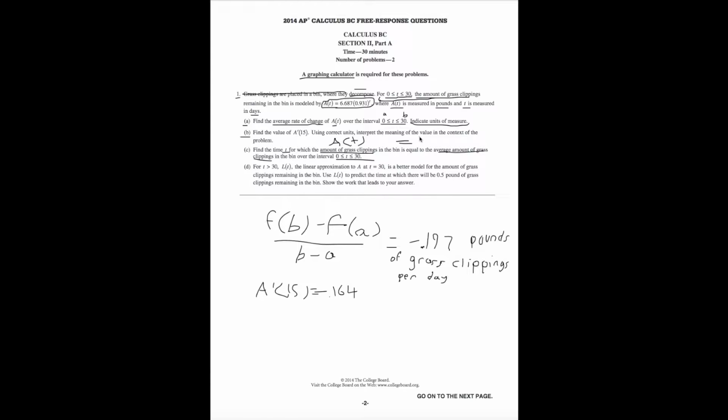If you remember, that's just 1 over b minus a, which is 30 minus 0. Yeah, 1 over 30, times the integral from 0 to 30 of A of t dt.